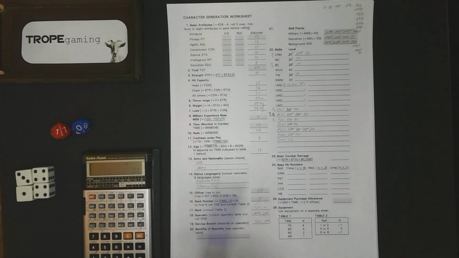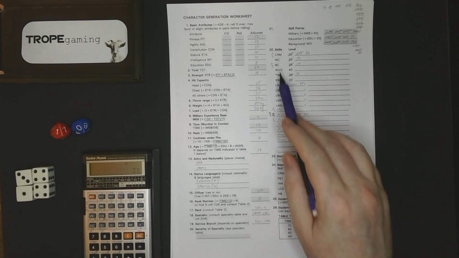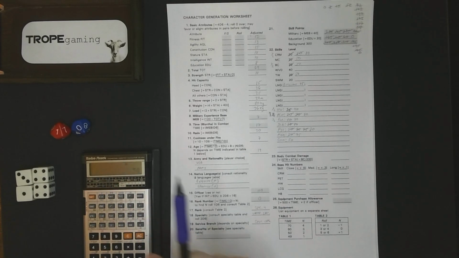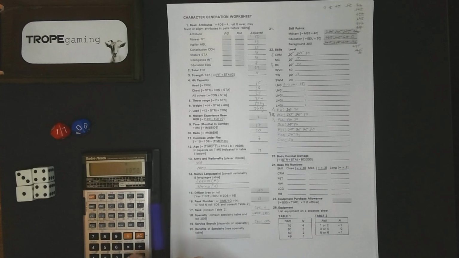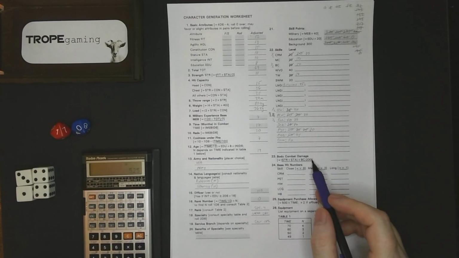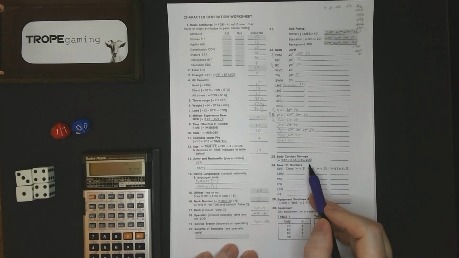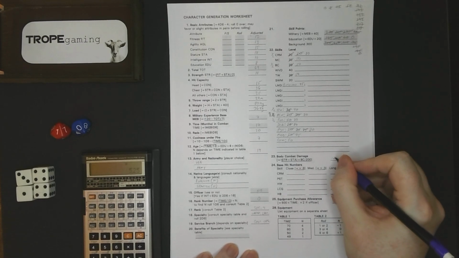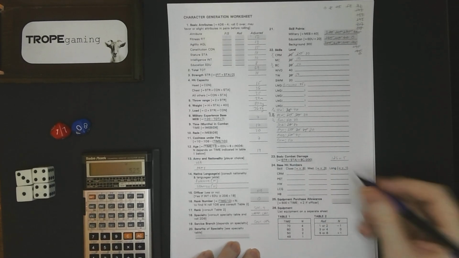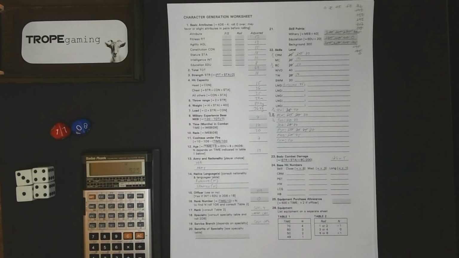We multiply that times our body combat rating, which is 50. That's 1,050. We divide that by 200, and that comes to 5.25. But we round that down to 5 because the line is under the formula. What that means is every time this dude punches somebody, he can do 1d6 plus 5 damage.